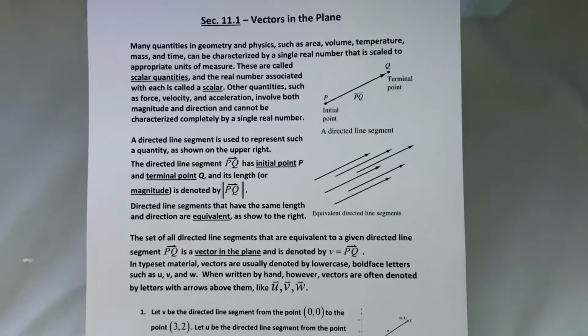So vectors have not just a length or magnitude, but also a direction. We do that by having a starting and an ending point. Its length we refer to as its magnitude, and it's written as a double bar PQ. What that means is you start at point P and you end at point Q. And all vectors of the same length and direction are equivalent regardless of where they start and end.